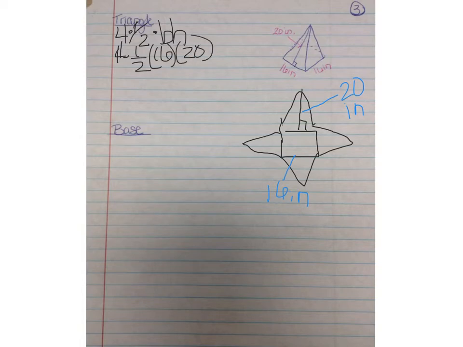You can take half of whichever one of these because they're all even, so I'm going to take half of the 4. Well, let's just multiply it all out. 4 times 1/2 times 16 times 20. And we get a big whopping 640 when we multiply all those out and then divide by 2. We have 640 inches squared.